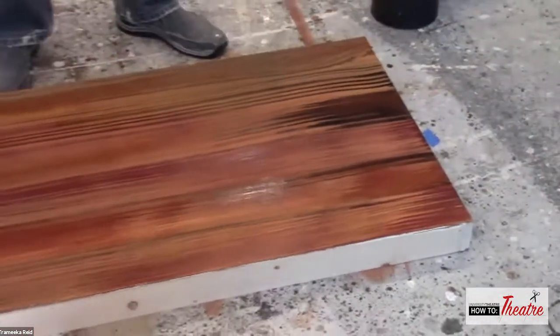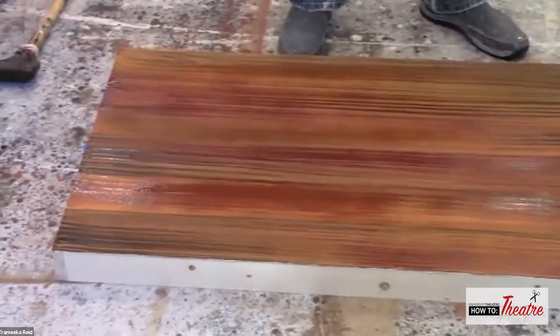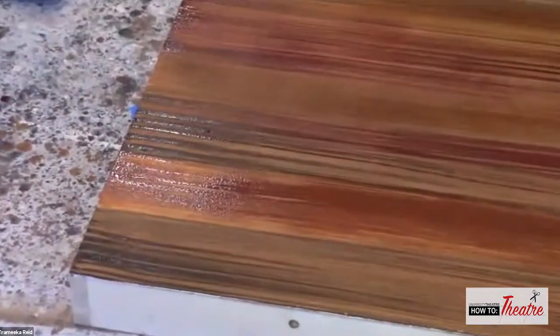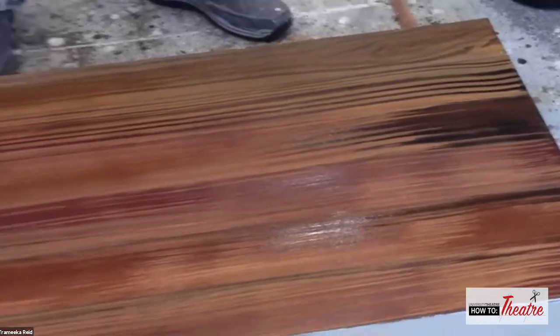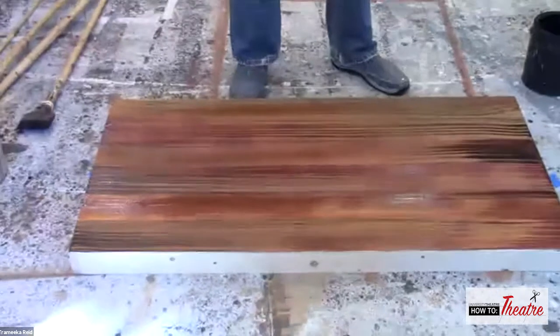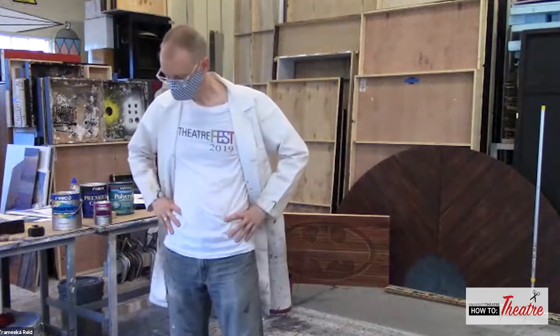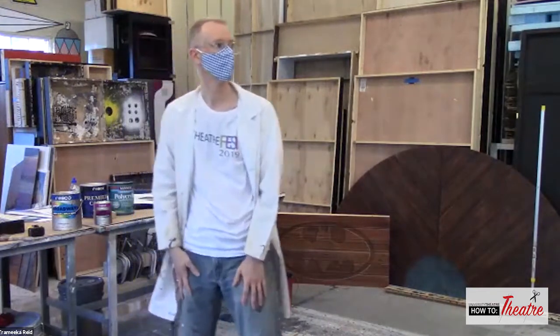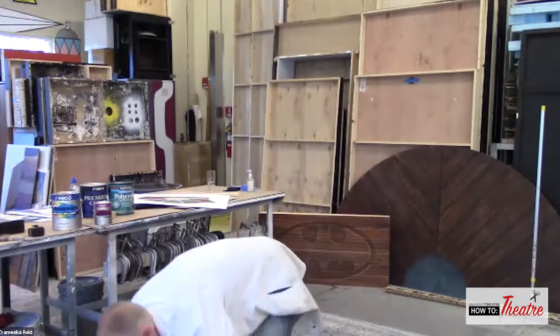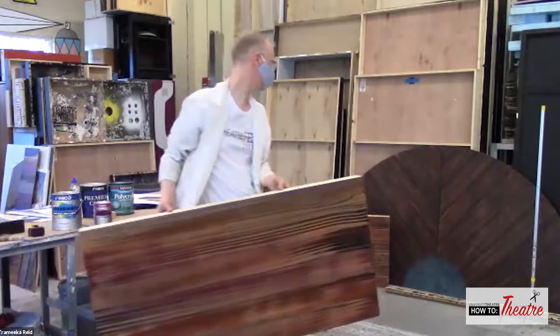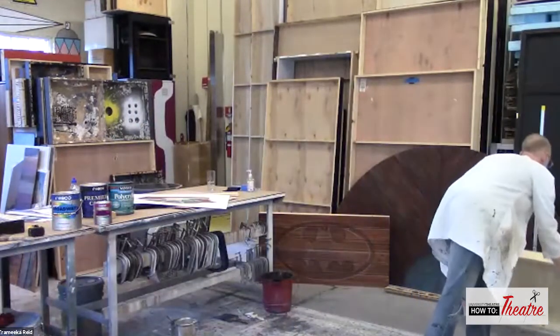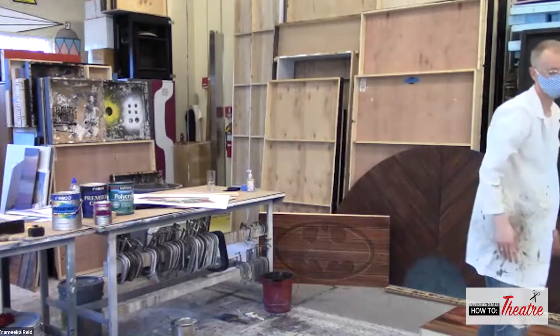Technically that's called glazing as well. When you're trying to individualize different areas, there's a difference between glazing and washes. Glazing is doing individual areas. Washes are where you do the entire thing. So that is not what we're doing here. Let's move on to our next step.